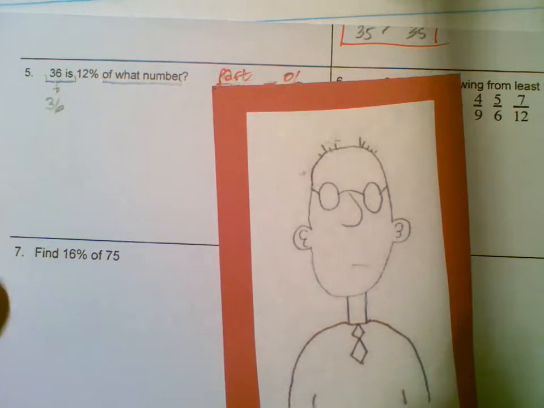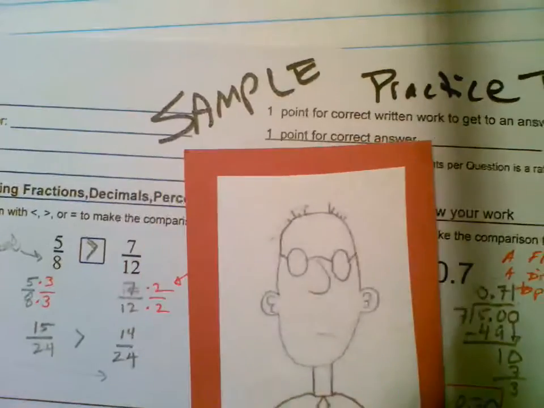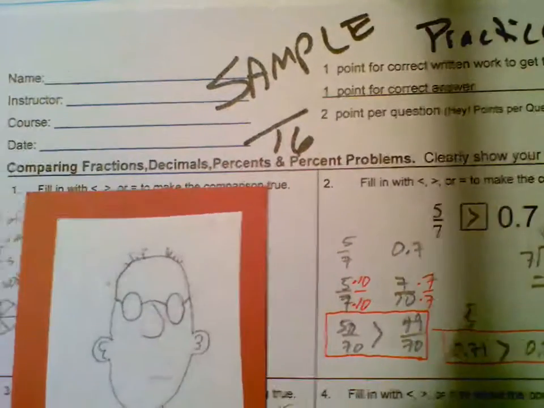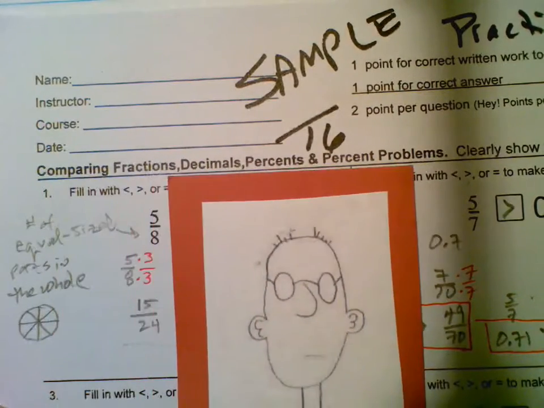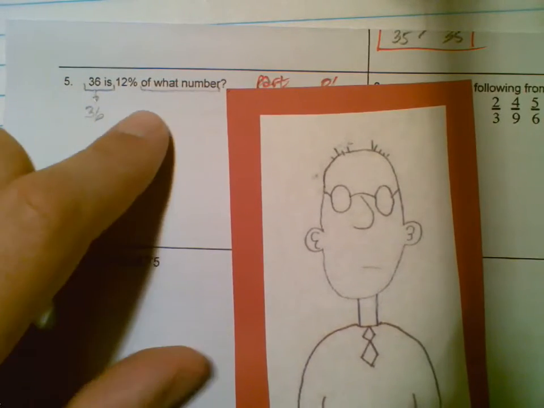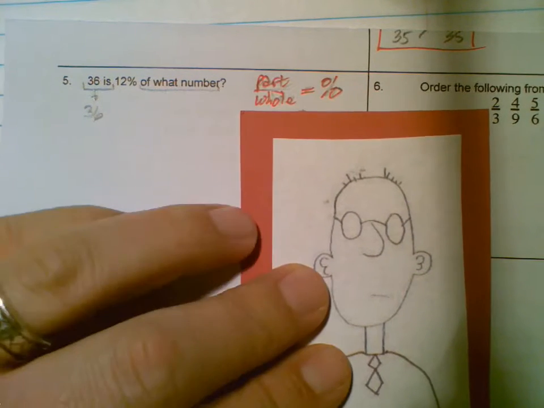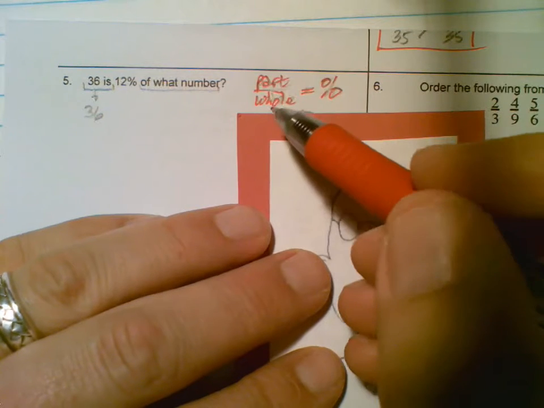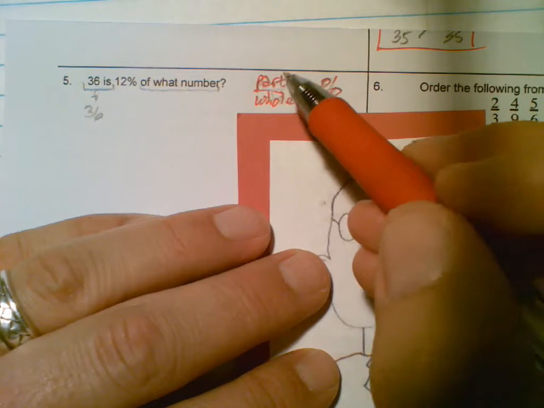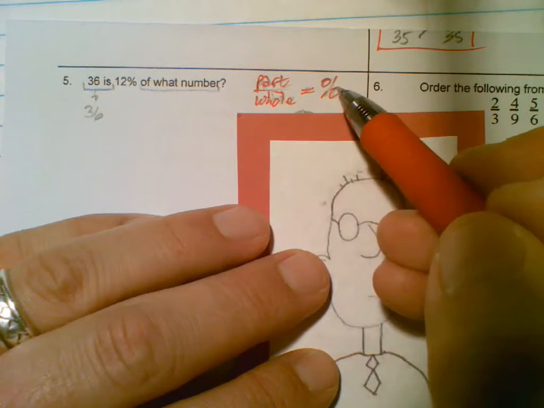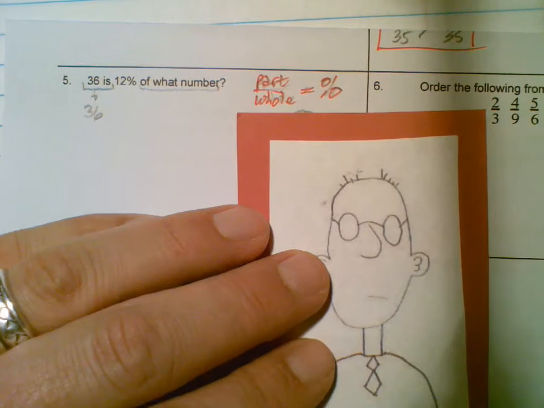Okay, we're back, and we're continuing this sample practice test on comparing fractions, decimals, percents, and some percent problems. And we're at this point now. This problem here says 36 is 12% of what number? Remember, one thing that is true that we're taking advantage of is that parts divided by wholes equals percents. Okay, what exactly does that mean?